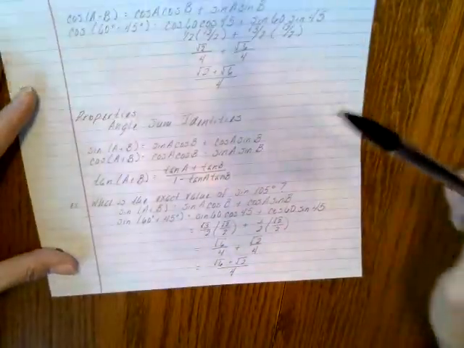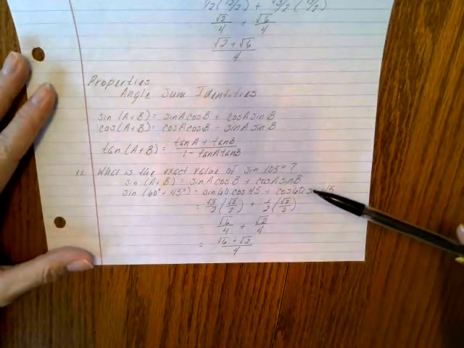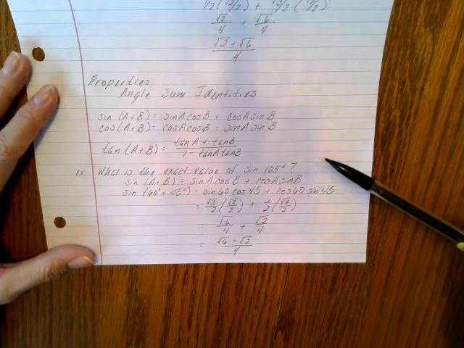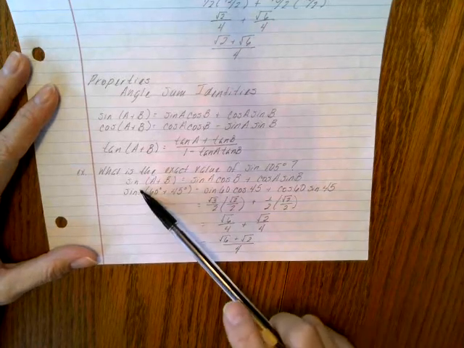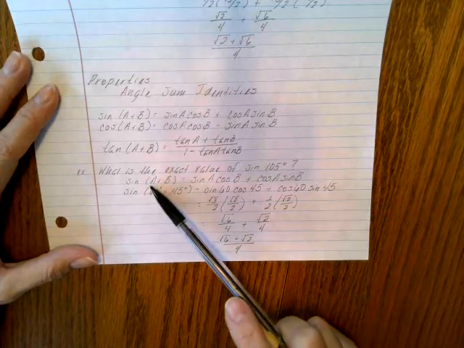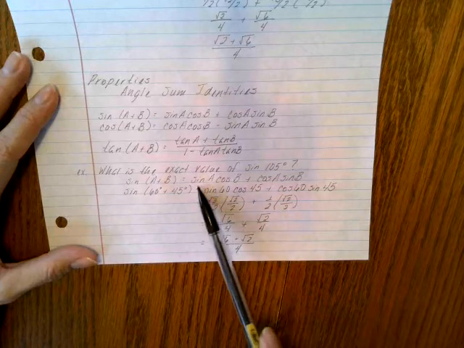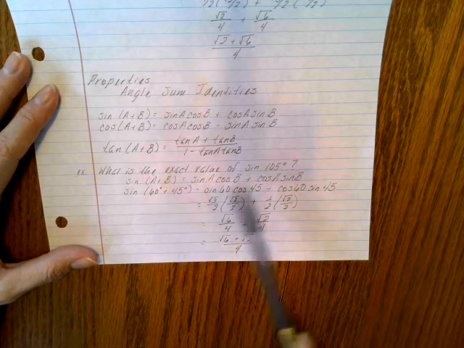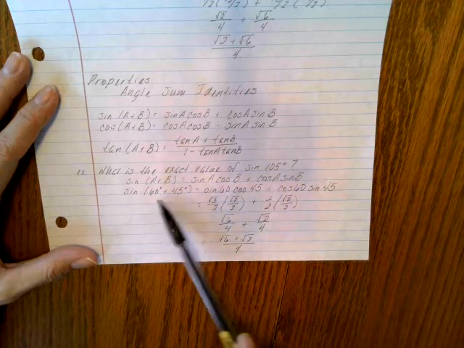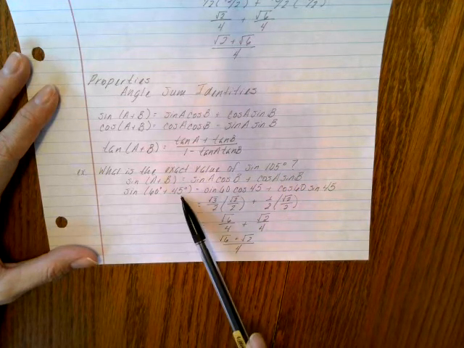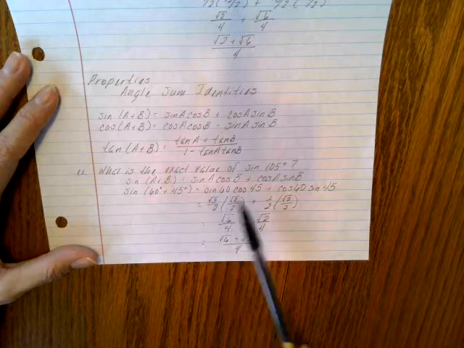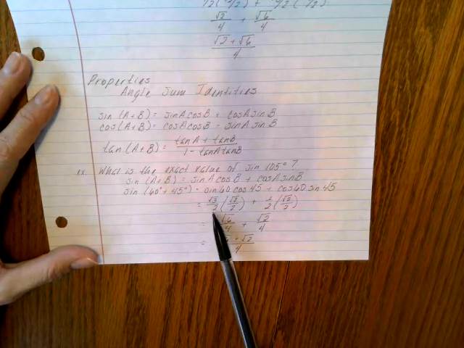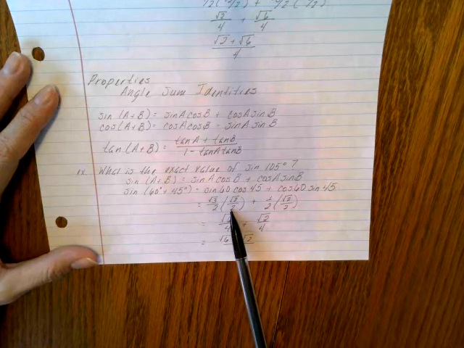Let's look at how this applies. What is the exact value of sine of 105 degrees? There we go. So I'm going to use sine, and I'm going to use sine of a plus b. So here is what the sine of a plus b is. To get 105, the ones that we know really easily are 60 and 45. So I'm going to add those together. I'm going to substitute where necessary, and then I'm going to get the actual values.